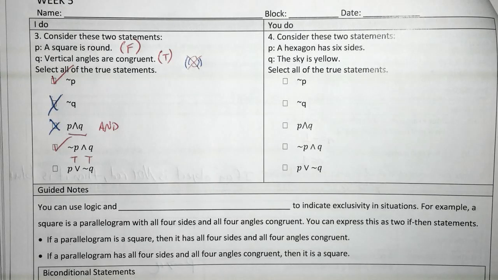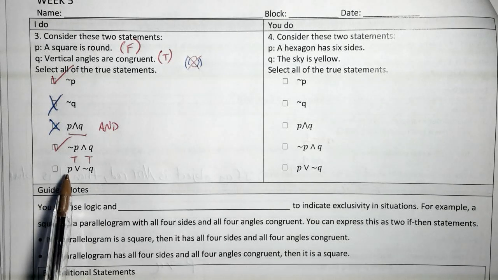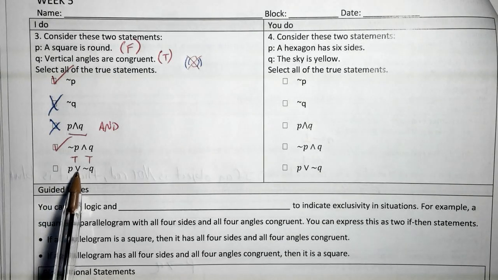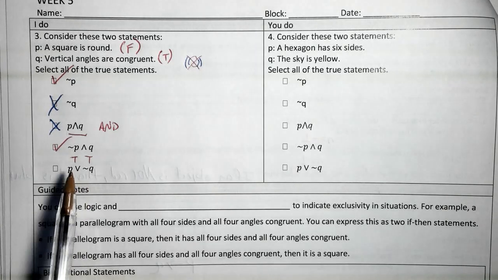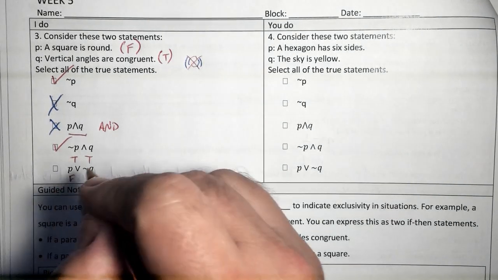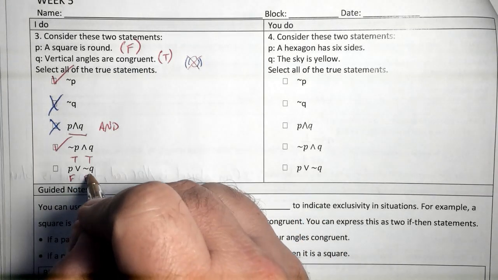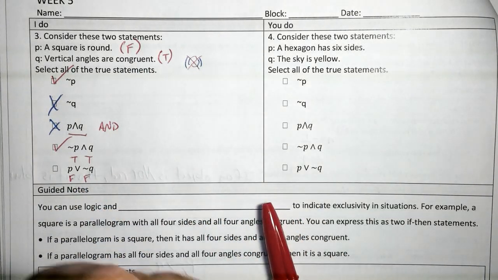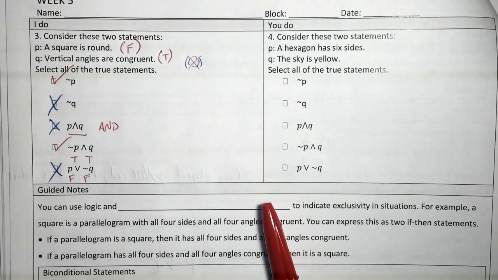All right, and then lastly here, P or Q. And remember, or means one or the other. Well, P was false. Q was true, so not Q is false. So this one's not good.